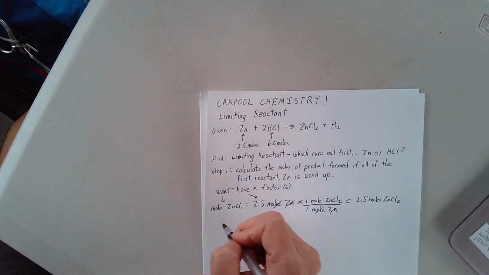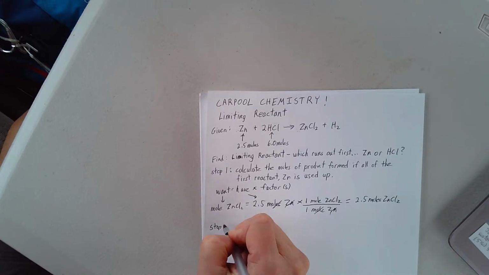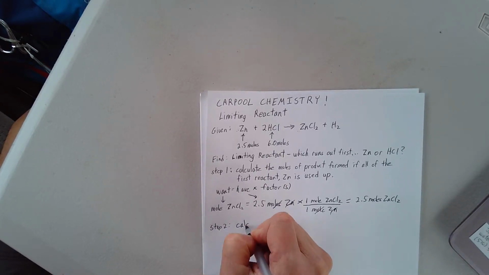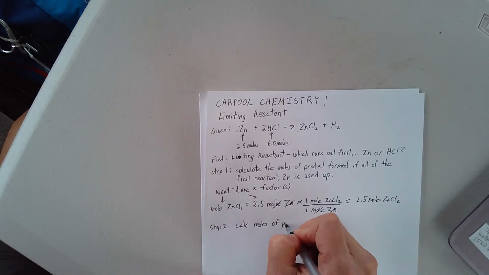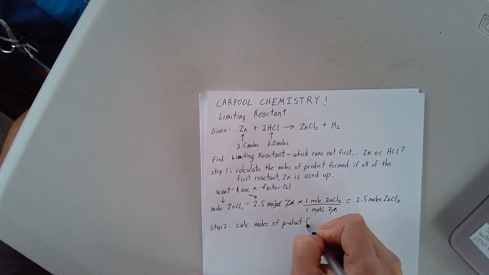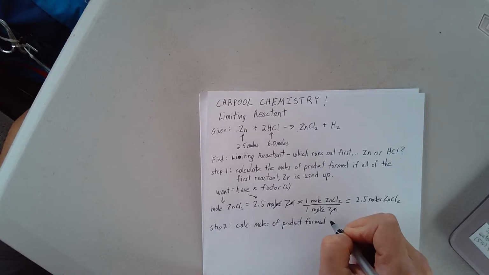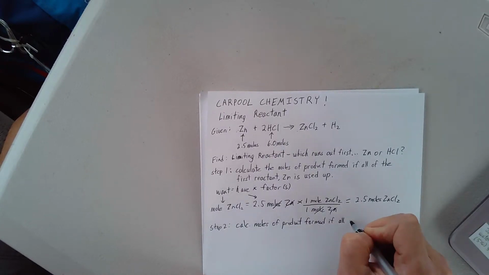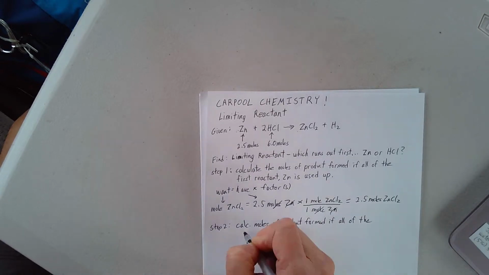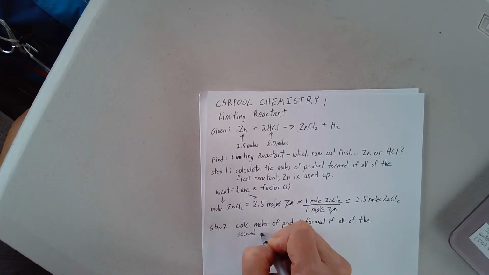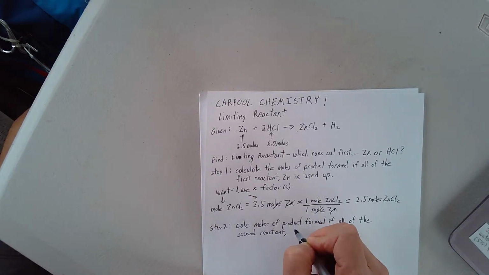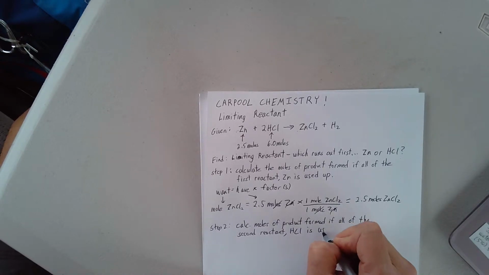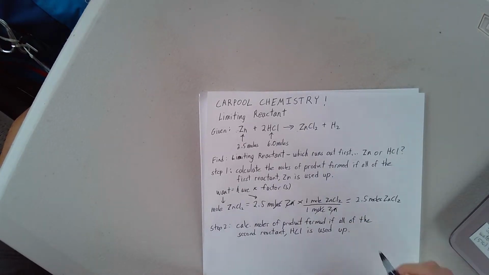Now let's do step number 2. Step 2. Calculate the moles of product formed, this time if all of the second reactant, which in this case is HCl, is used up.